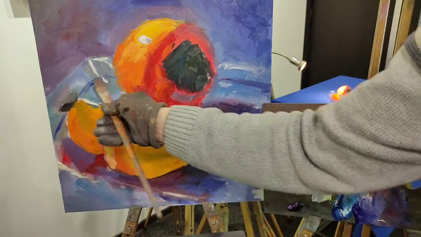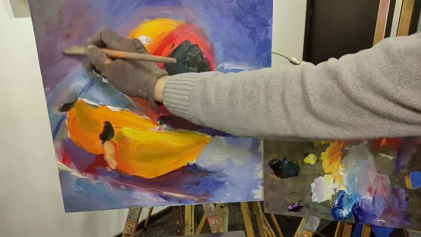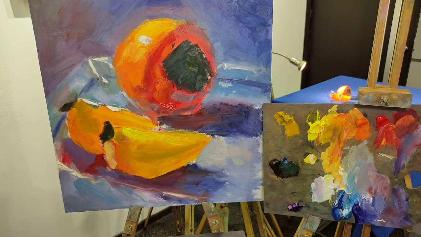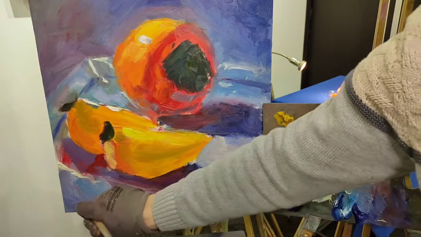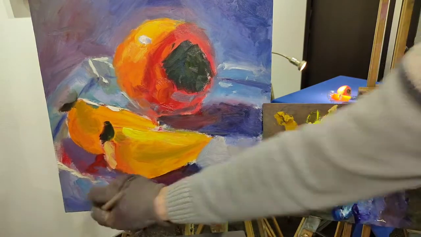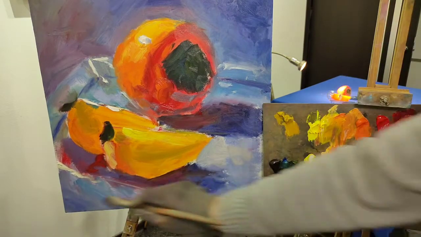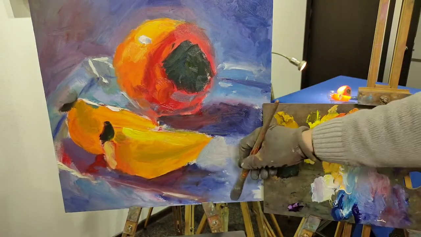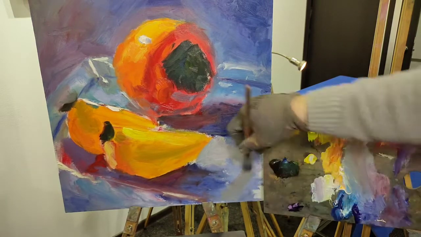Of course, we can show some transparency, again coming back to the background, again some touches on the foreground, and I constantly compare the colors, the value of the color, the saturation. Here we've got the saturated area because of the glass.